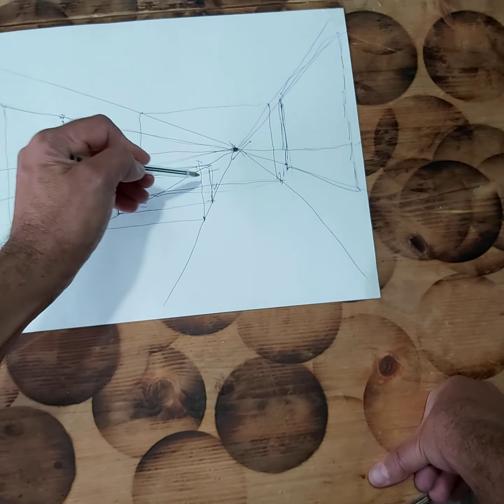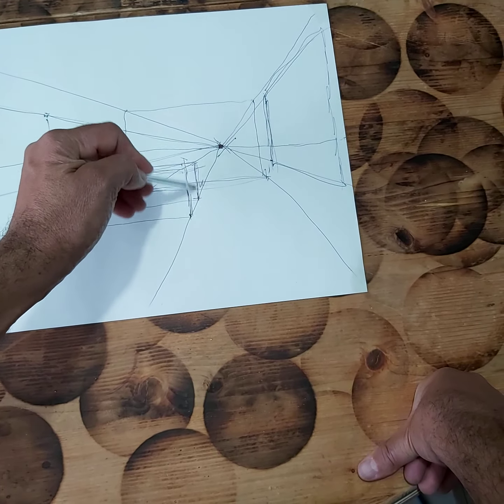Basically, I've added a cube. Could be a bath, couldn't it? Could be a base for a piece of art. Maybe I should do that. Add a piece of art on top.